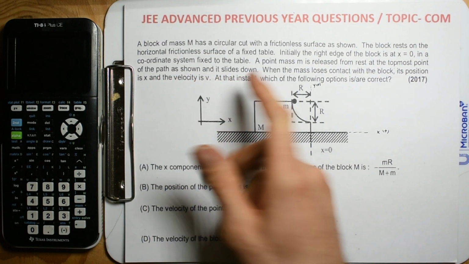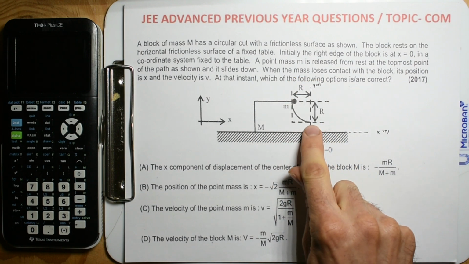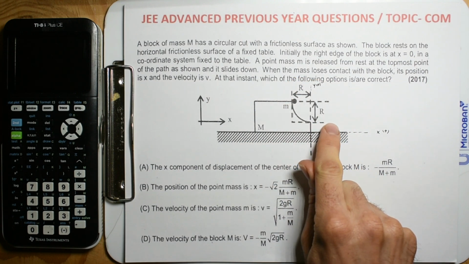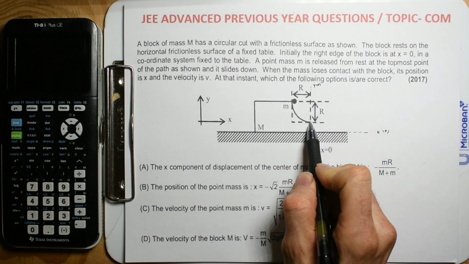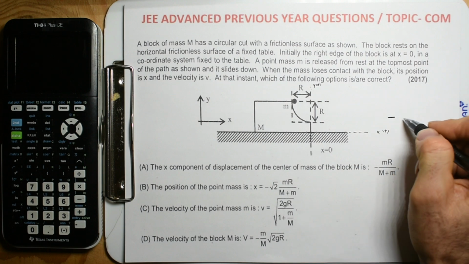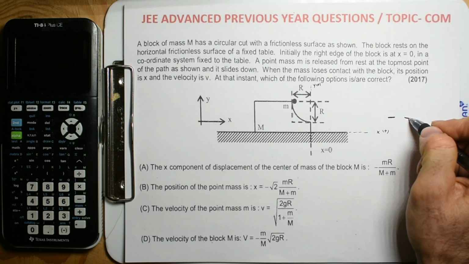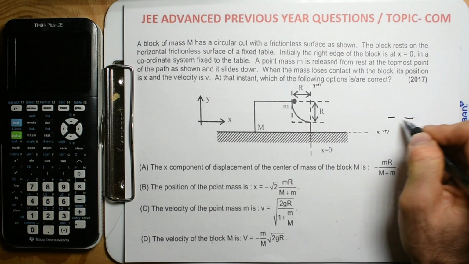It slides down. When the mass loses contact with the block, right there, and it's difficult to see from these drawings, you have a perfectly horizontal surface. You're going to be sloped in, but right at the lip, that's horizontal.